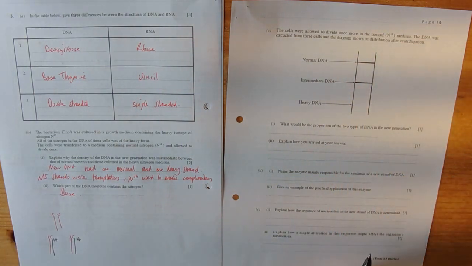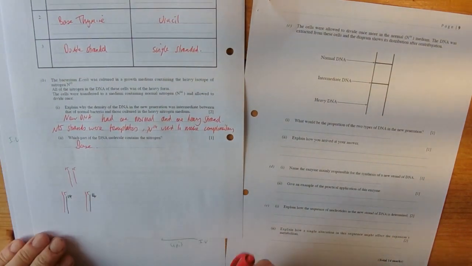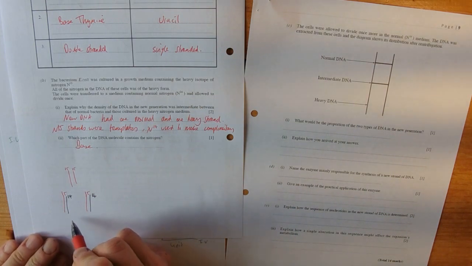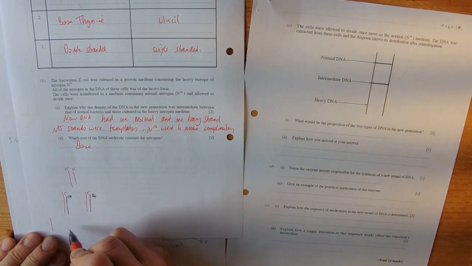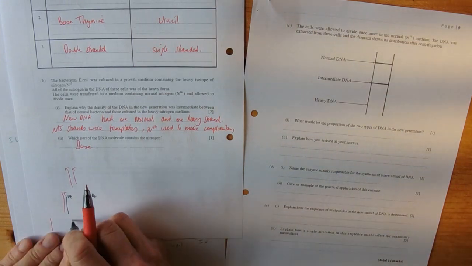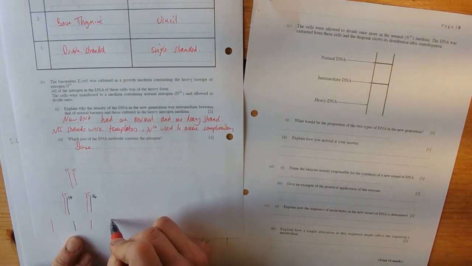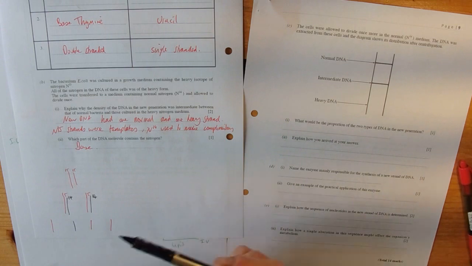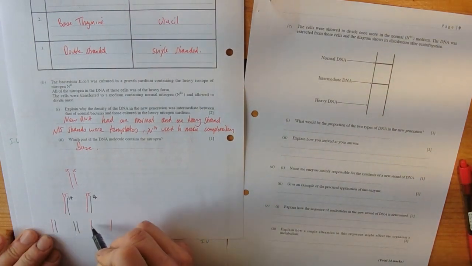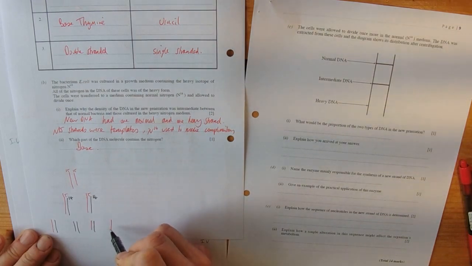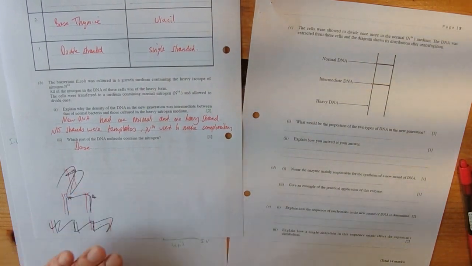So if we go back to our diagram here, in the next generation, well, the same thing happens again. So these 2 split, and these 2 split. But we've only got 14 available to make complementary strands. I've done that one. Let's draw this again.